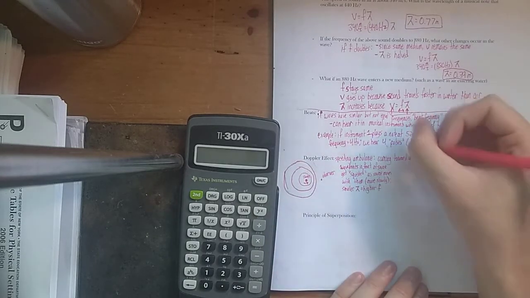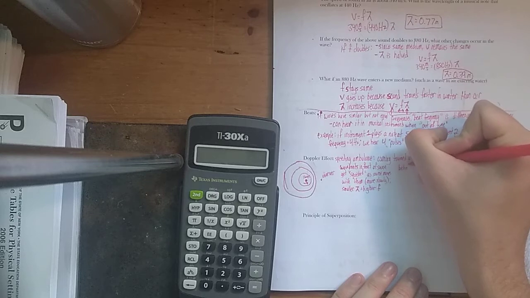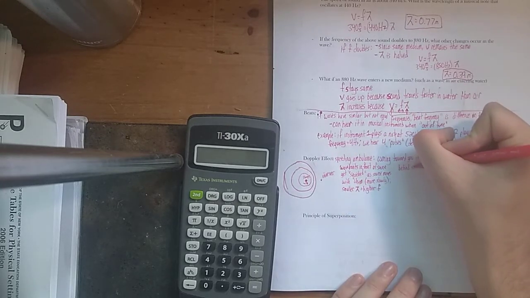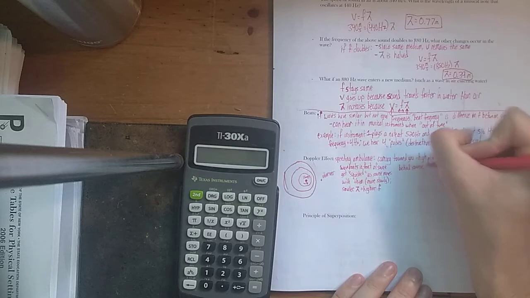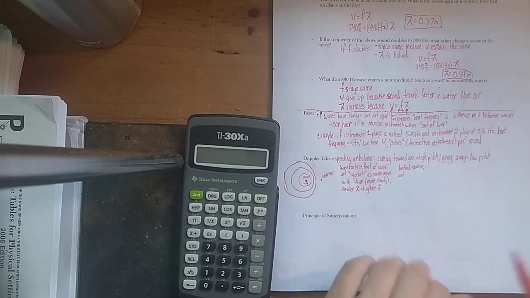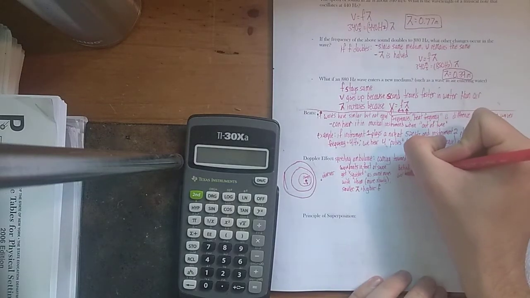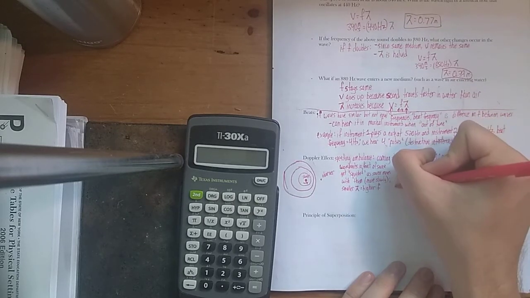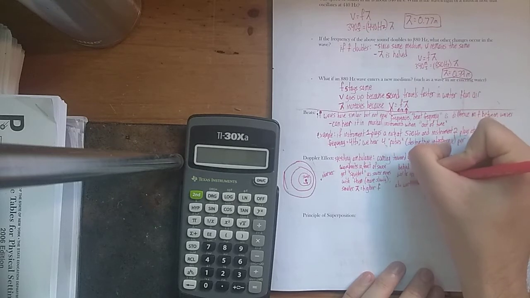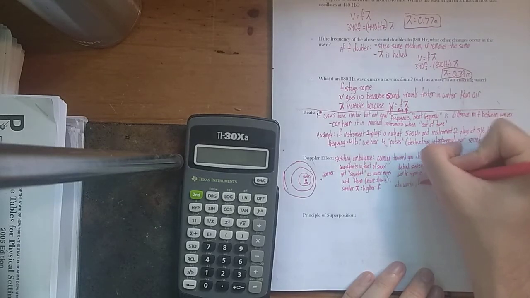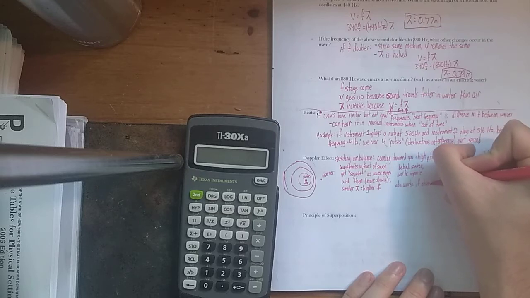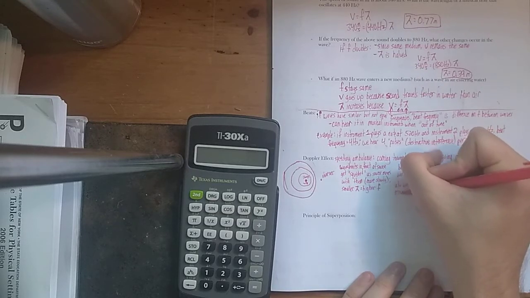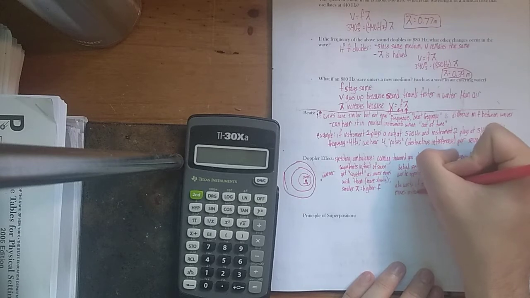Higher frequency. What happens when the source moves past the observer? Behind the source, it works the exact opposite way. The wavefronts are more spread out. There's a greater wavelength. That means there's going to be a lower frequency. Works opposite. And I should also note that this also works if the observer moves instead of the source. And it even works if they're both moving.